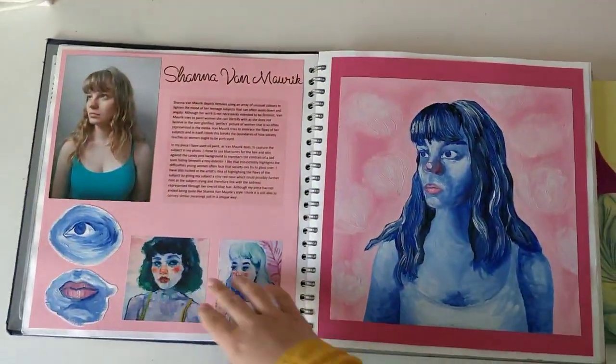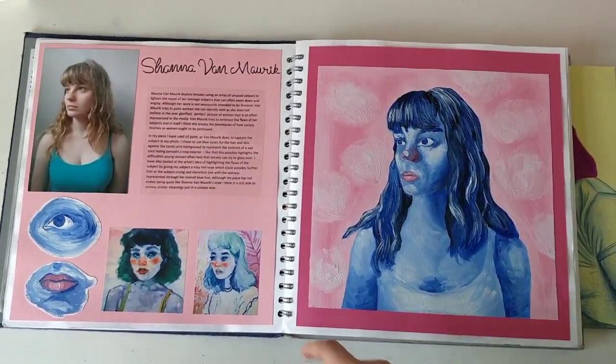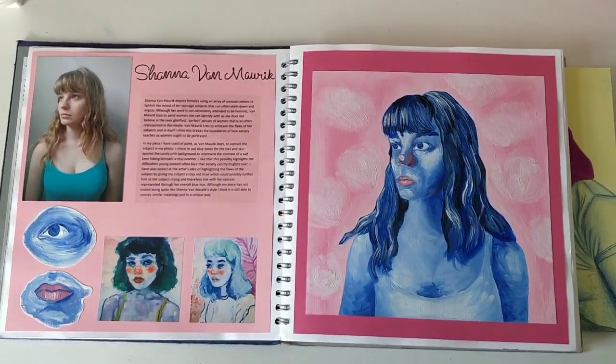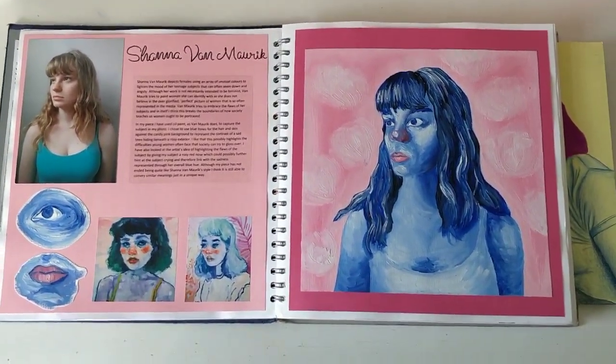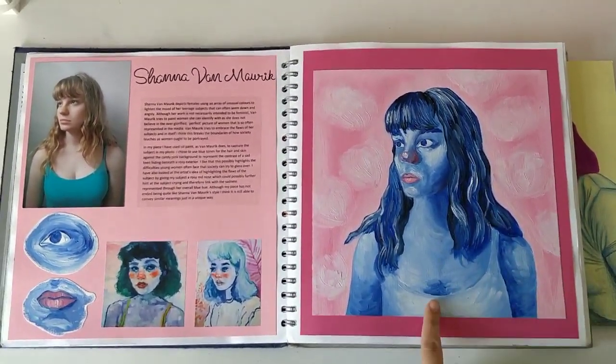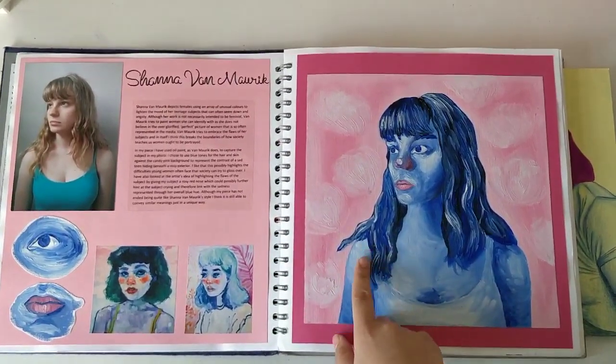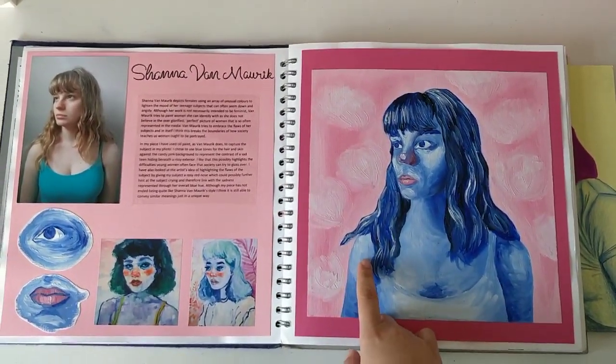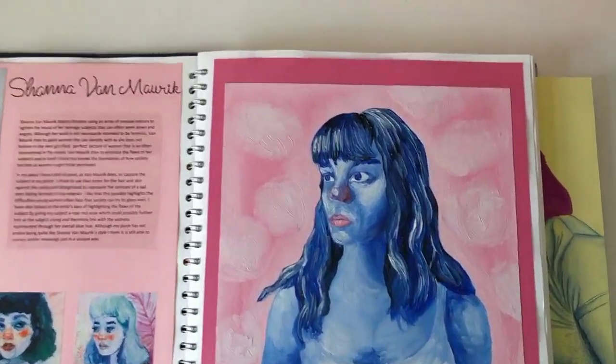Then turning over to my second artist, I've again used a photo of my friend. I've used all my own photos for this project, and this is in oil paints. So this is a painting that I did in my own interpretation of her style, and I'm actually really happy with how this turned out.